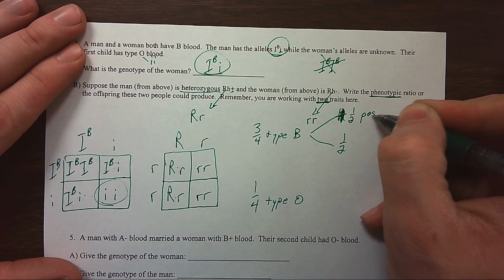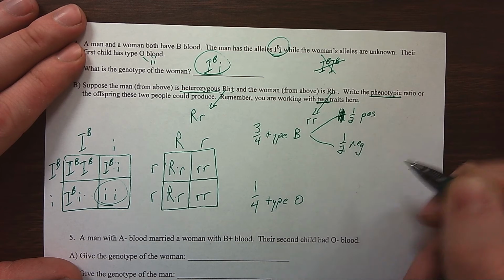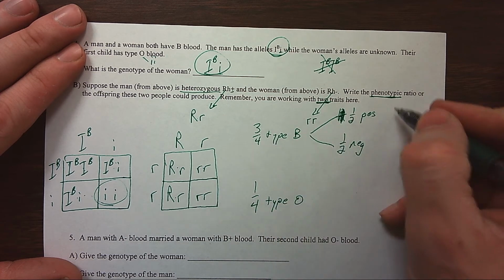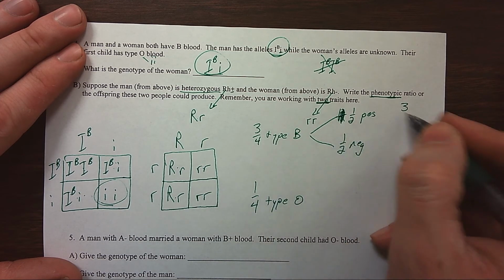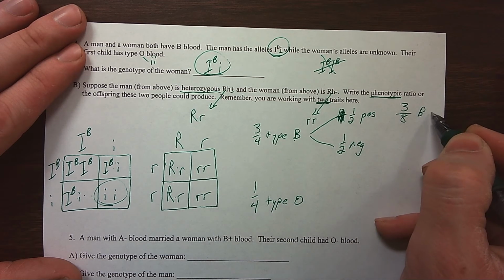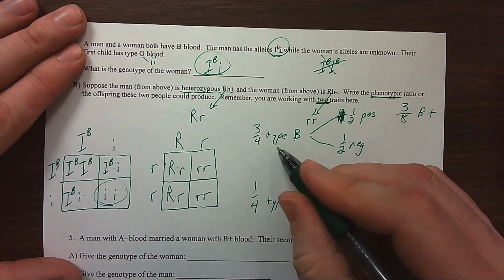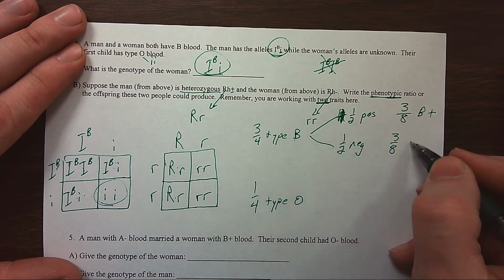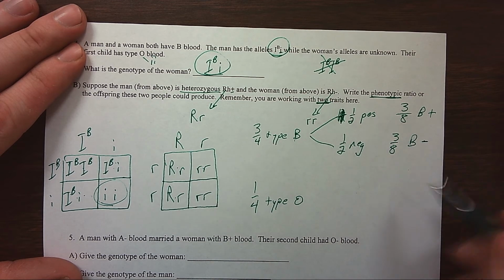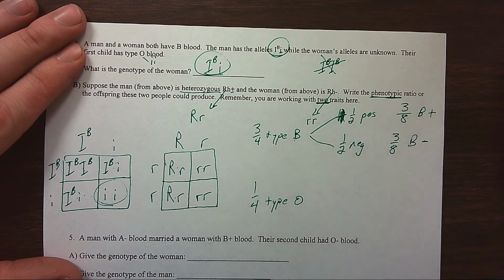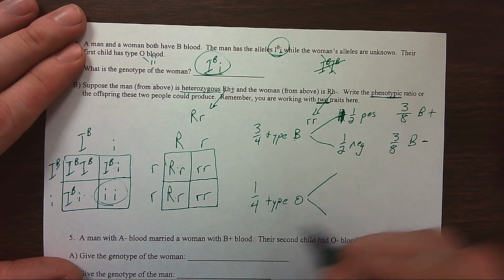This one positive, this one negative, and 3/4 times 1/2, 3 times 1 is 3, 4 times 2 is 8, B positive. Same math here, 3/8 are likely to be B negative. Again, these ratios are not absolute. These are basically your percentage chance for that offspring.